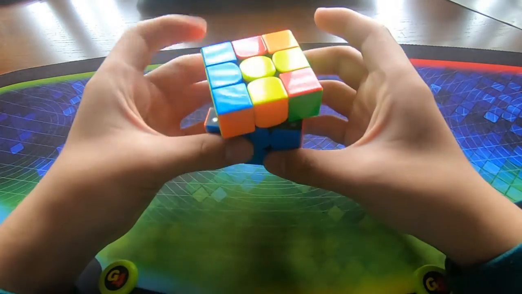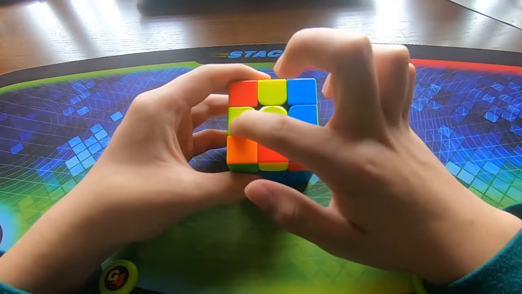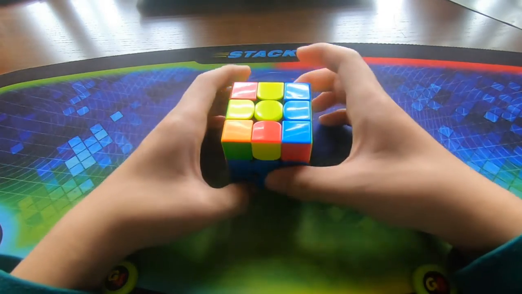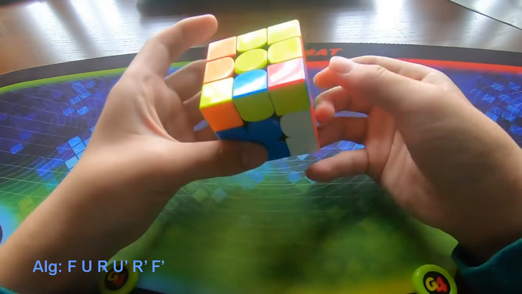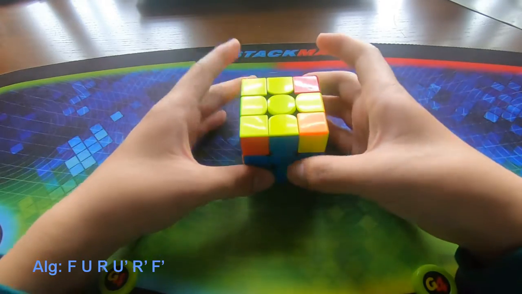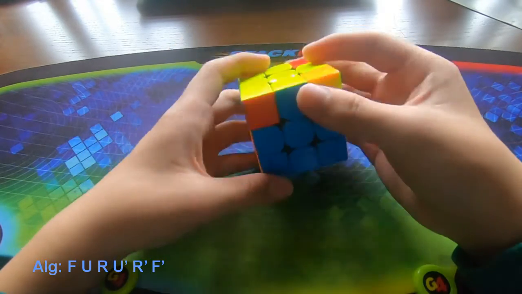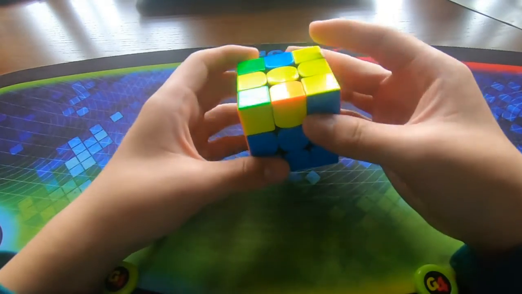You're going to want to rotate the top face until one is in the back, one is on the left. And the algorithm for this is F, U, R, U prime, R prime, F prime. Fast, that would look something like that.